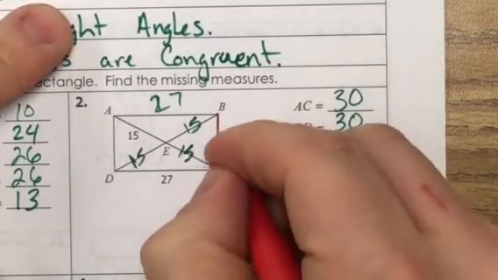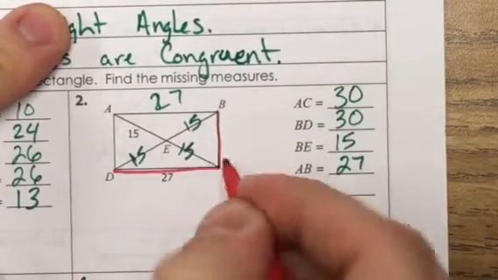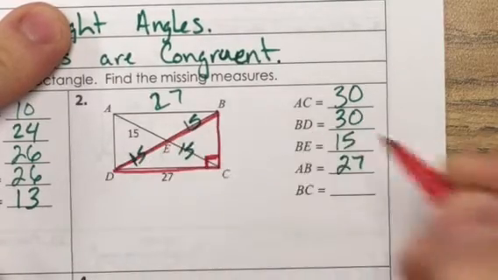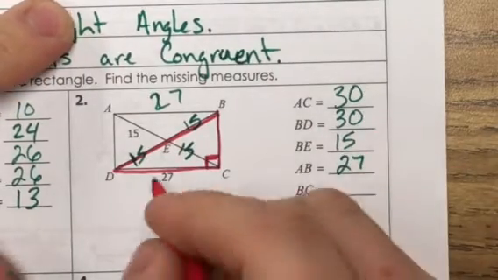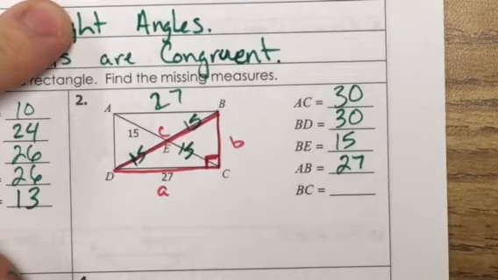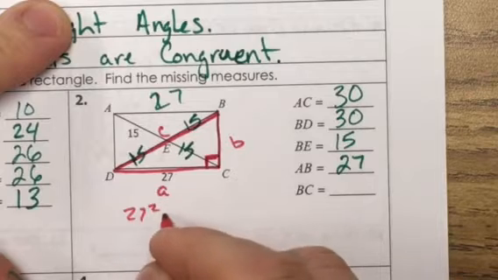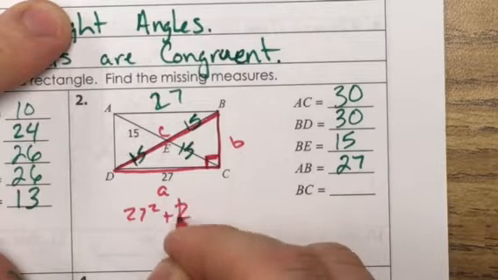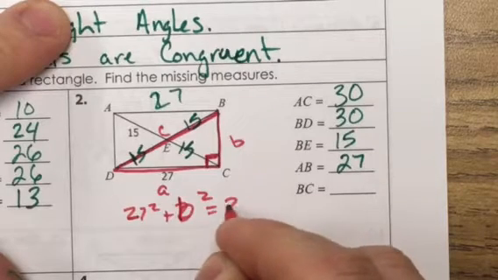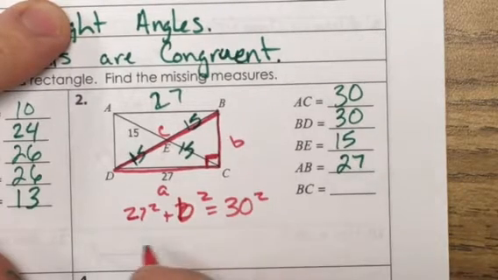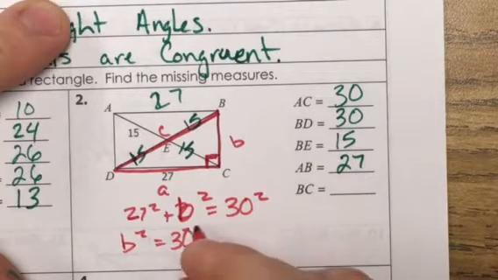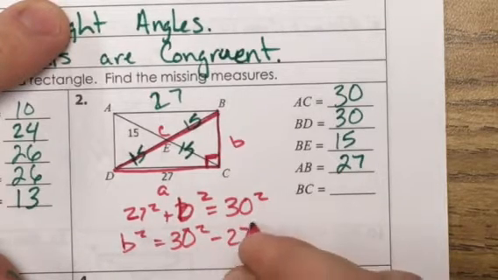We're looking for BC, and we know that we have 4 right angles, which tells me I've got a triangle here, and I can say A squared, 27 squared, plus B squared, I don't know B yet, so B squared, equals 30 squared, or B squared equals 30 squared minus 27 squared.